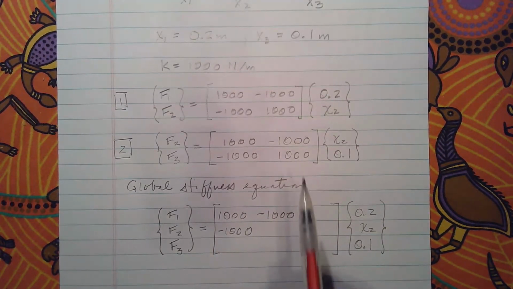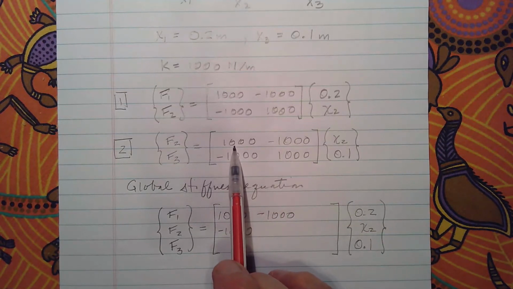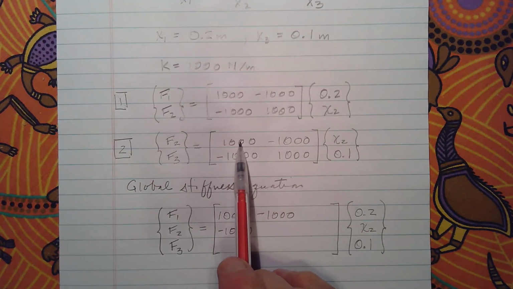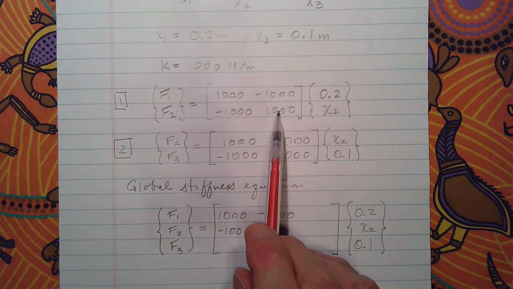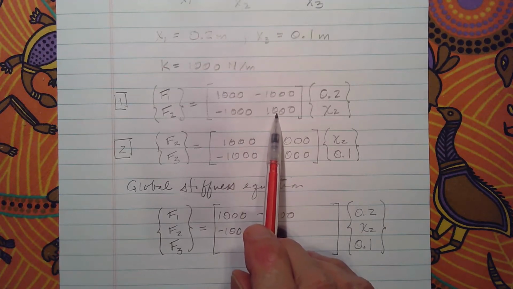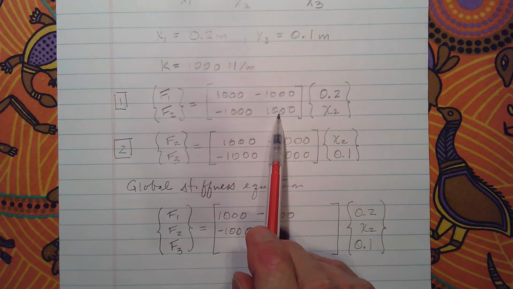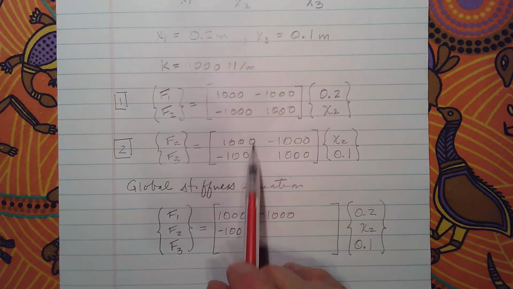Now I have to be careful here because the upper left-hand corner of the second element overlaps with the lower right-hand corner of the first local stiffness matrix. So what you do is you add those together.